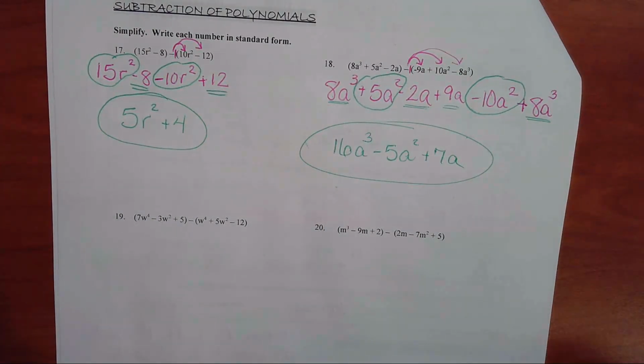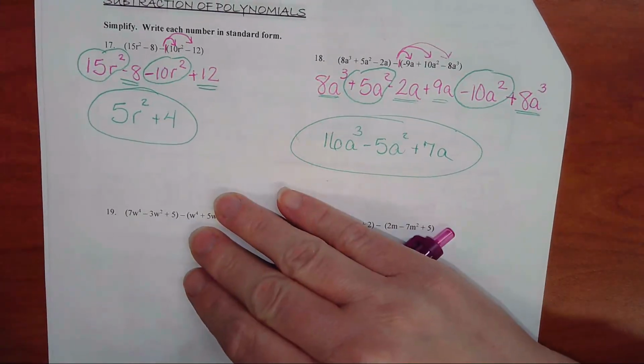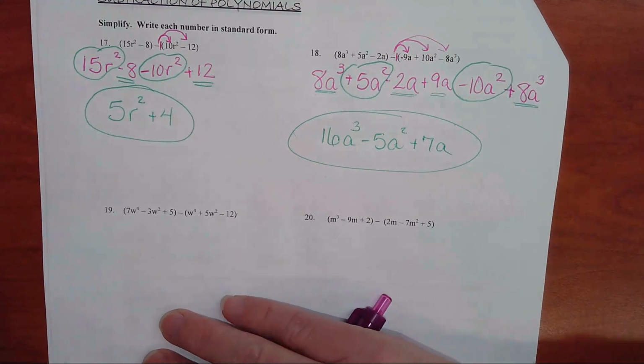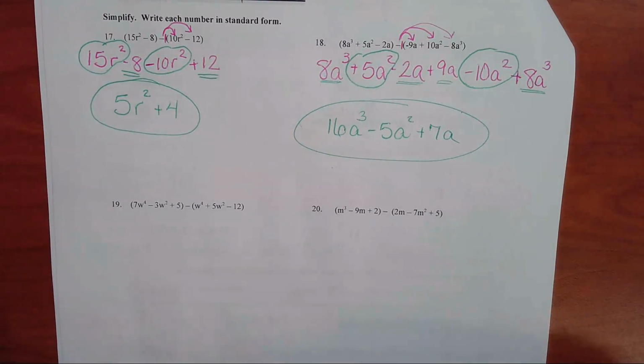Any questions today, let me know. I will be watching your Go Formative to make sure you guys are staying up on this stuff. But adding and subtracting is never going away for the rest of this unit. So you need to make sure you know how to do it because we move on to multiplication next week and you need to know how to add and subtract for that.